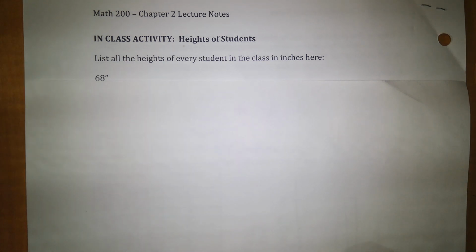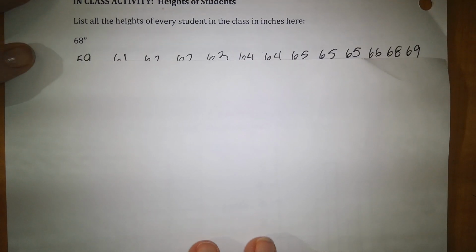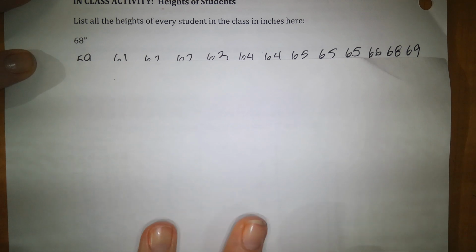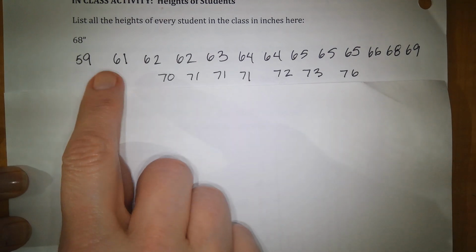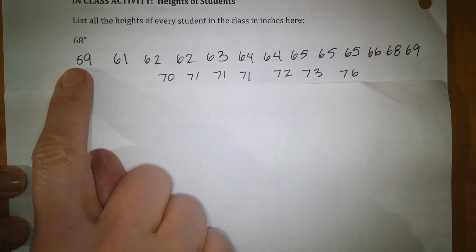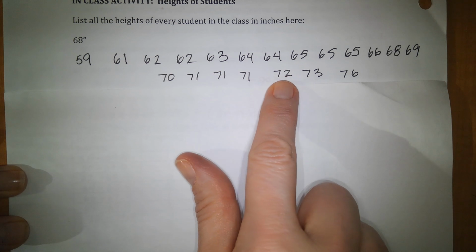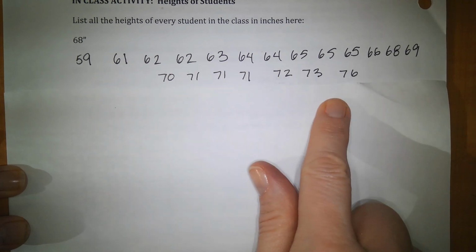So what I asked first to do is list all the heights of every student in the class. I did this for one particular semester, and first I put mine. I am 68 inches tall, and then I found the heights of everybody else in the classroom in inches. Clearly 60 inches is 5 foot, so I did have somebody that was 4'11", all the way up to 72 inches is 6 foot, 6'1", and 6'4", and I even put them in ascending order.